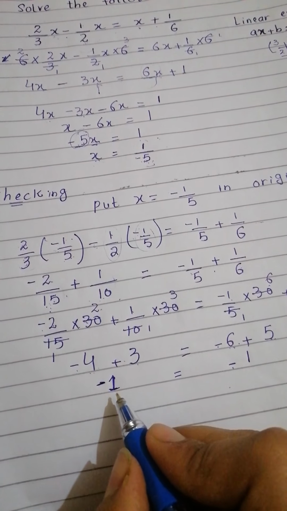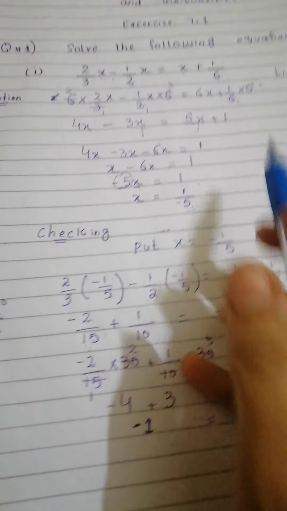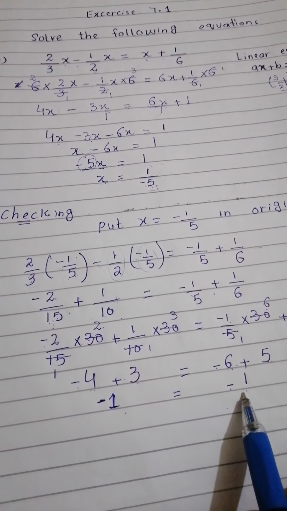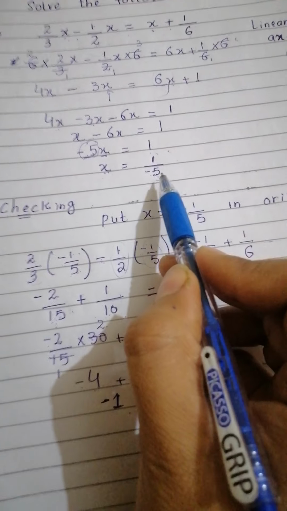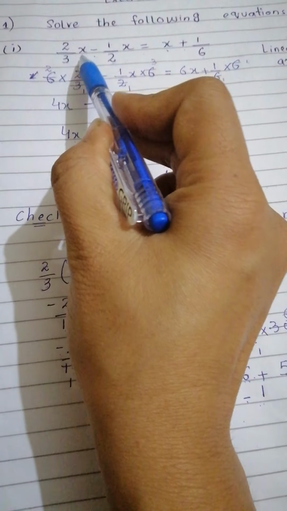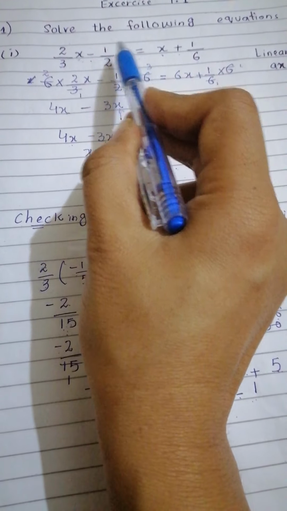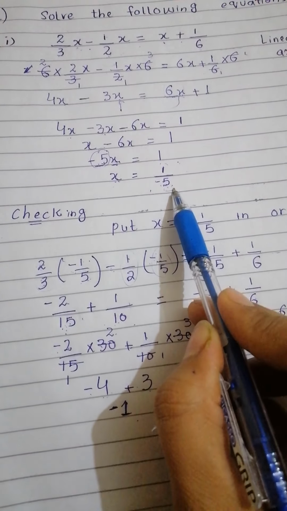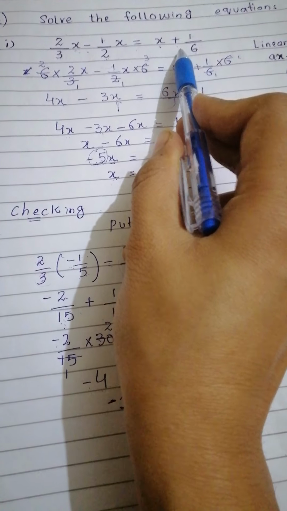Okay, now you can see that the answers on both sides are the same. When you have checked your question, you have substituted the value of x in your original equation. The answer on both sides, left hand side is equal to right hand side. It means this value x is equal to minus 5. This value has made the statement true. Because of this value, the statement given in the original equation is true. It means if you solve this side it gives minus 1, and if you solve this side it also gives minus 1. It means this value of x is making the statement true, making the original question true.